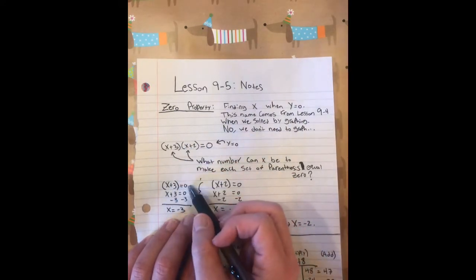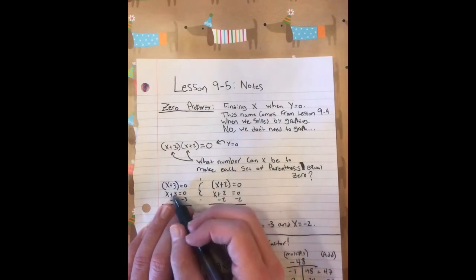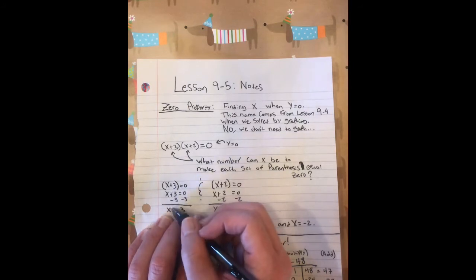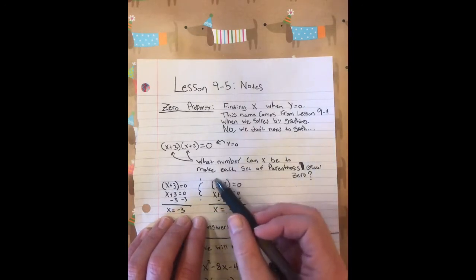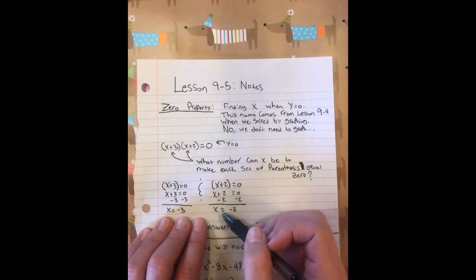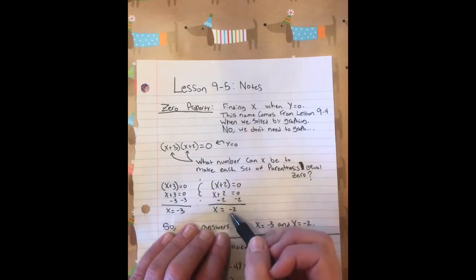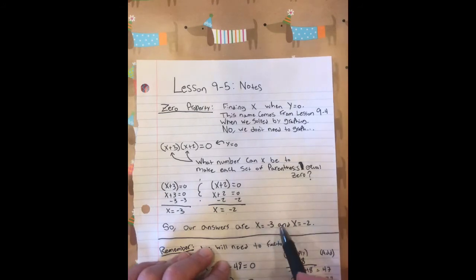So x plus 3 equals 0. I drop the parentheses. X plus 3 equals 0. The opposite of a positive 3 is a negative 3. If I subtract 3 to one side, I better subtract 3 to the other side. That cancels that. I bring my x down, my equal sign down. 0 minus 3 is minus 3. Same thing with this side. Drop the parentheses. Subtract 2 on both sides. X equals negative 2. 0 minus 2 is negative 2. So what are my answers? Negative 3 and negative 2. So our answers are x equals negative 3 and x equals negative 2.